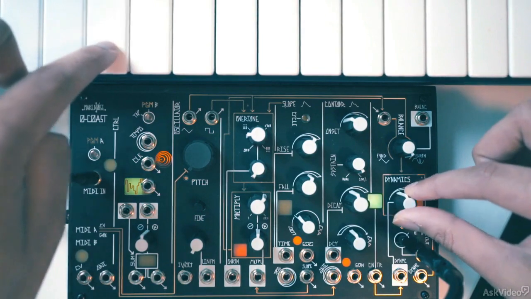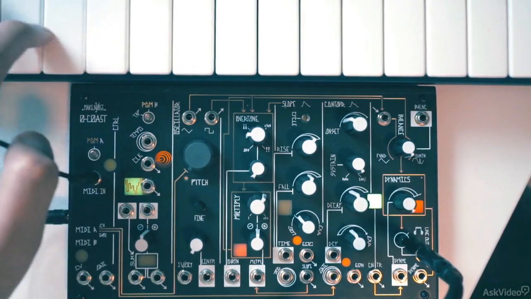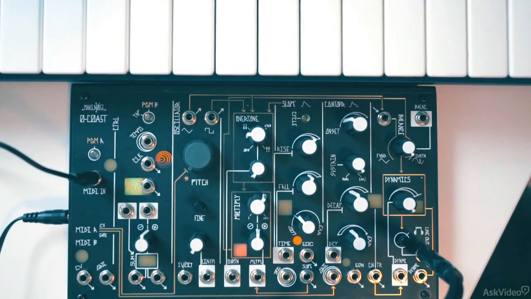Cool. So that's a quick overview of the synth. Moving forward, we will dive deeper into each section and learn things more in detail. Stay tuned for lots more.